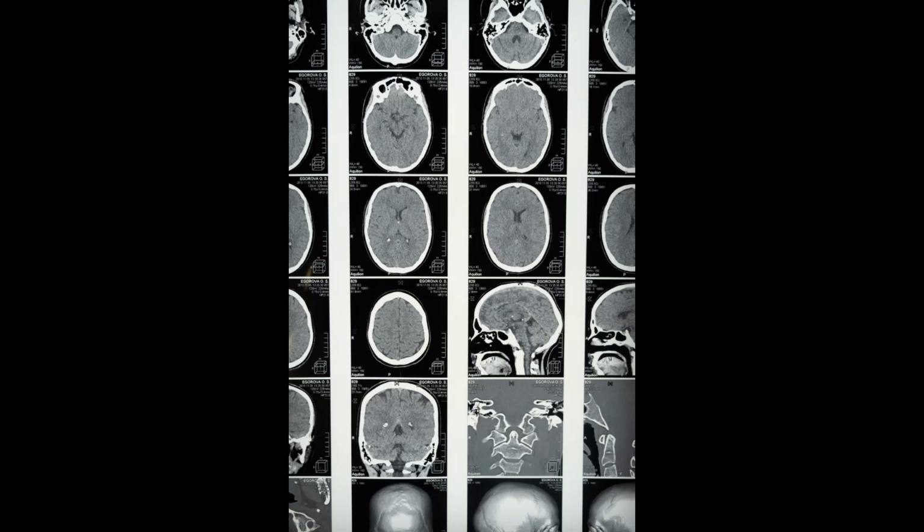Magnetic resonance imaging, MRI, is a medical imaging technique that uses strong magnetic fields and radio waves to generate images of the body. MRI is particularly useful for imaging soft tissue, such as the brain and internal organs.